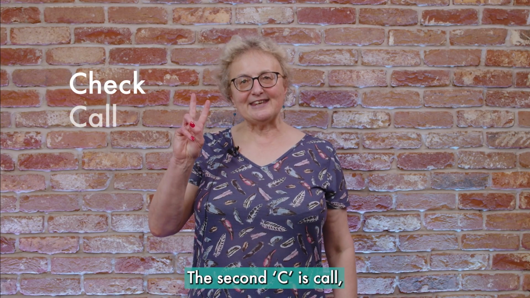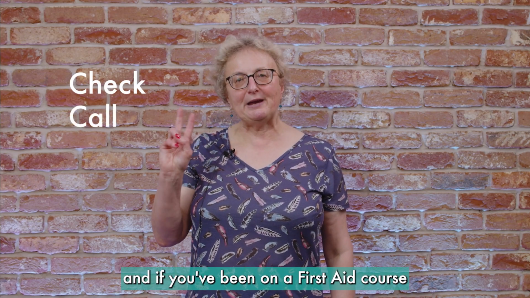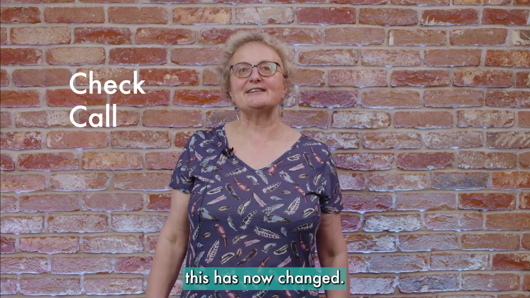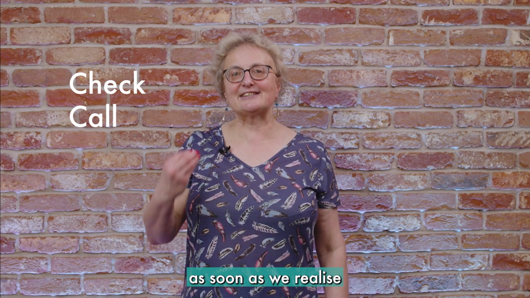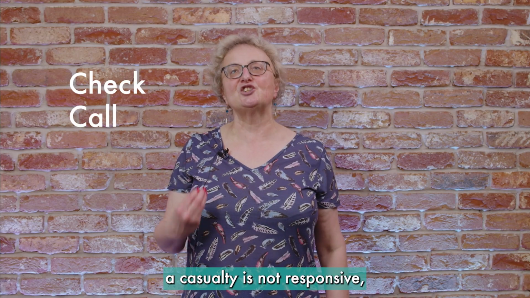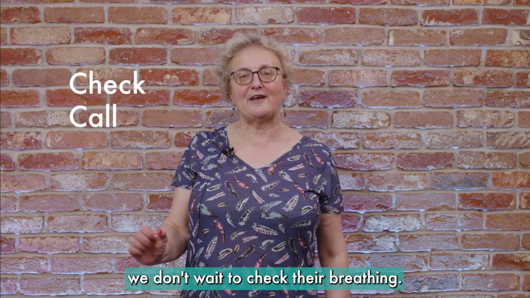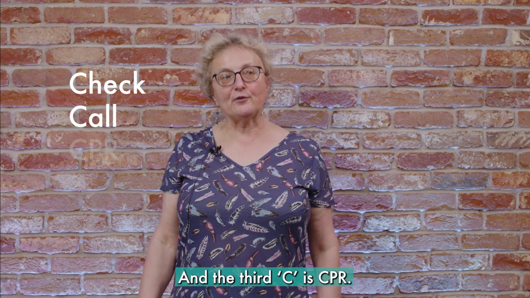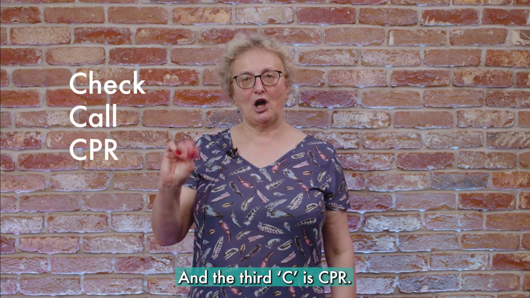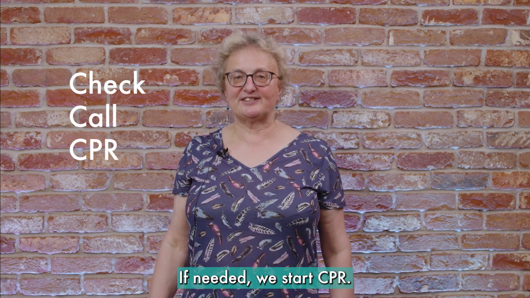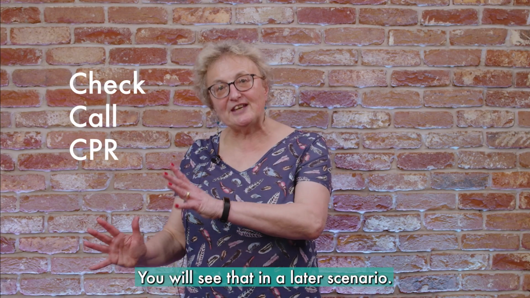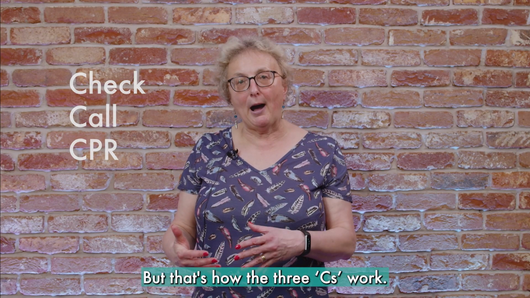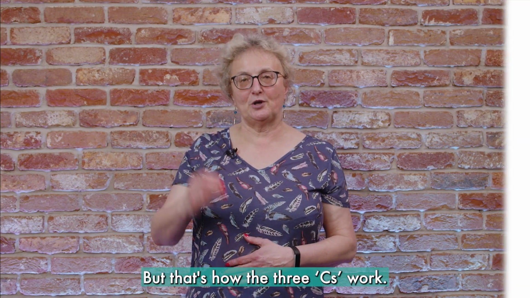The second C is call, and if you've been on a first aid course in the last few years, this has now changed. We call 999 as soon as we realise a casualty is not responsive. We don't wait to check the breathing. And the third C is CPR. If needed, we start CPR. We're not going to do that in this scenario. You will see that in a later scenario, but that's how the three C's work.